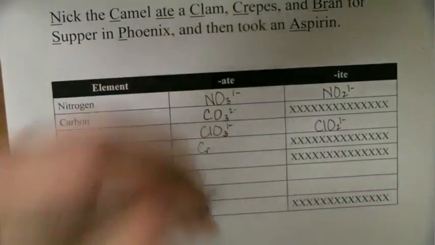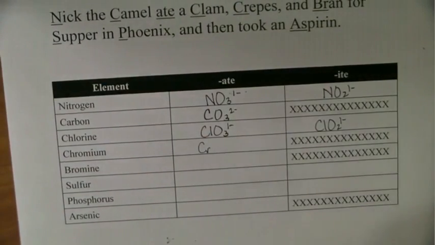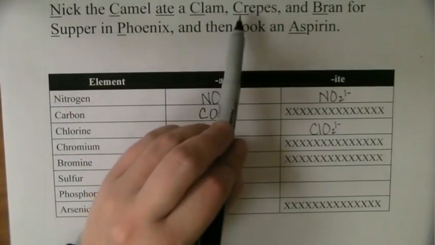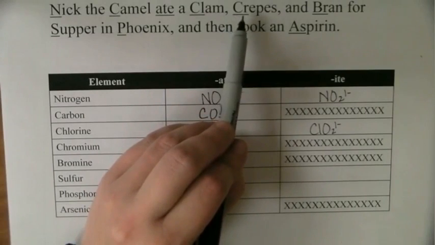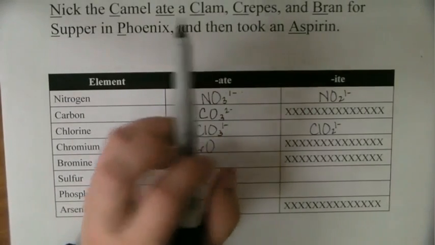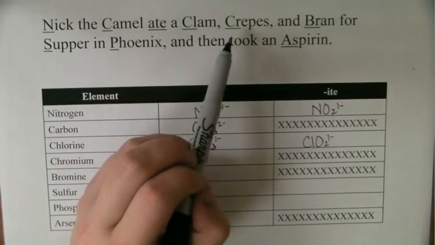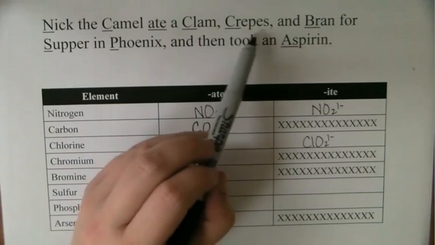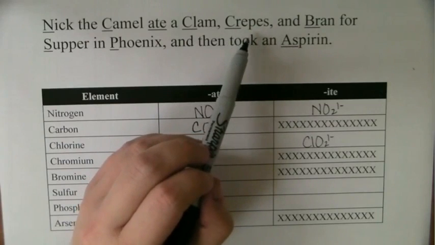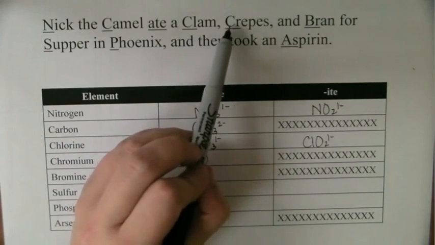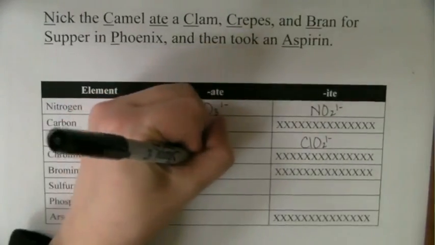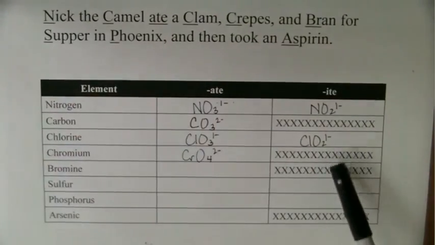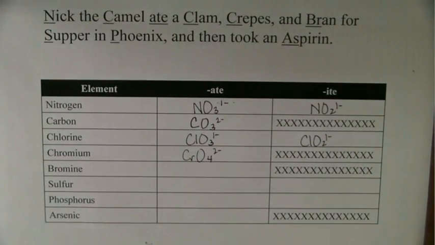Chromium, so we know chromate. We know chromium is Cr, with some number of oxygen. How many consonants in crepes? It is crepes, it's not creepies. Some of you don't know what crepes are. They're like flat pastries from France. They're delightful. But it's pronounced crepes, not creepies. It would be awesome if they were pronounced creepies, but they're not. It is 1, 2, 3, 4. So CrO4 minus 2, because there's 2 vowels. And chromite is not a thing.